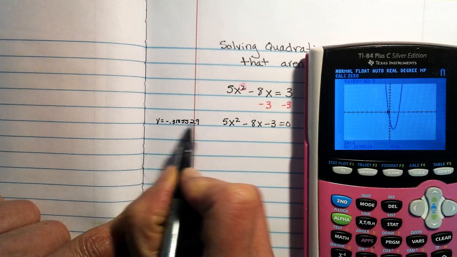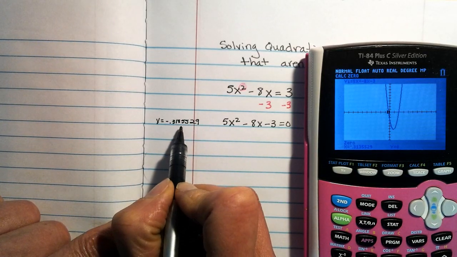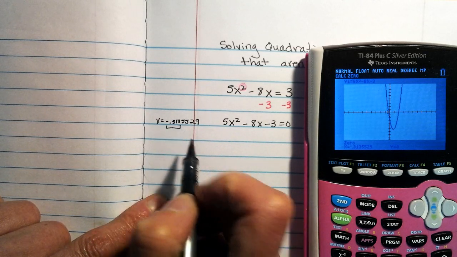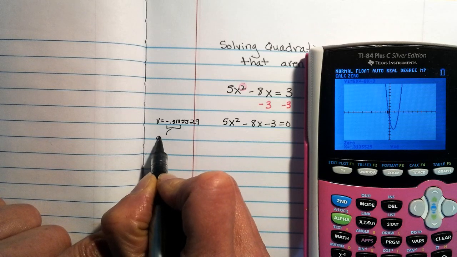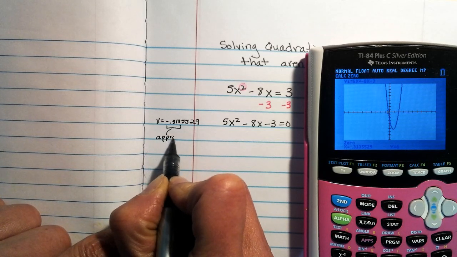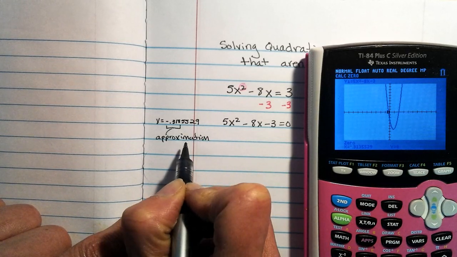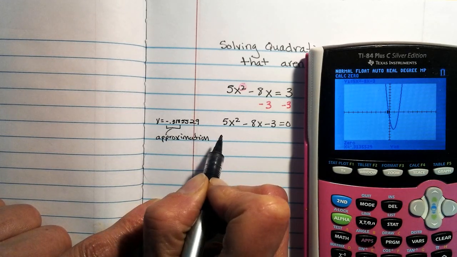The problem with this number is that if I were to approximate it, it would just be an approximation. It is not exact. I want an exact value.